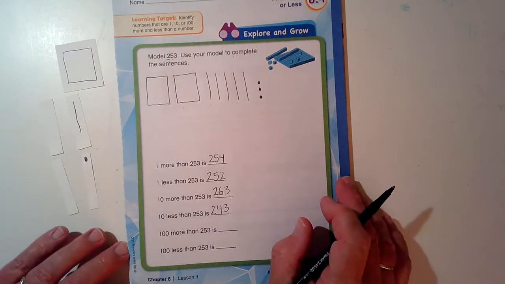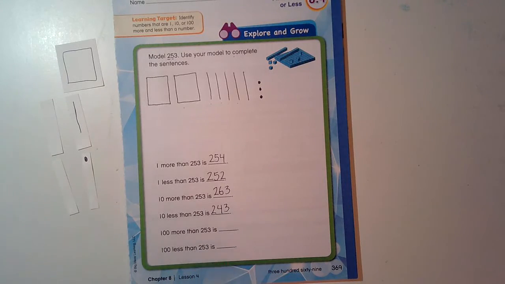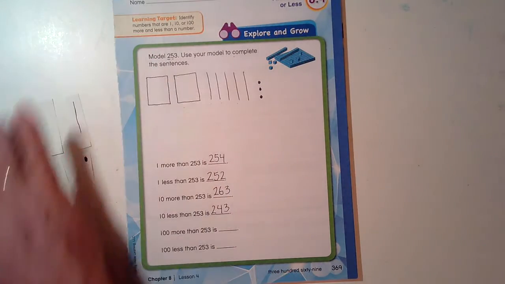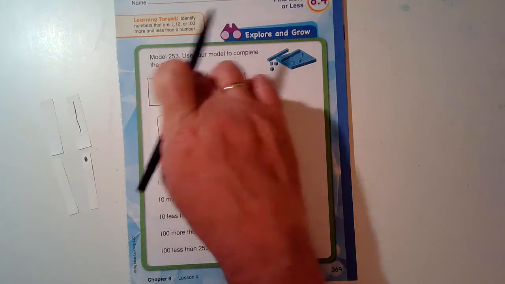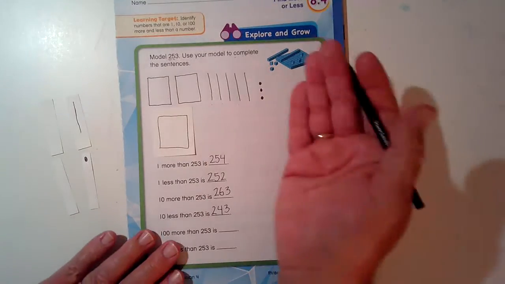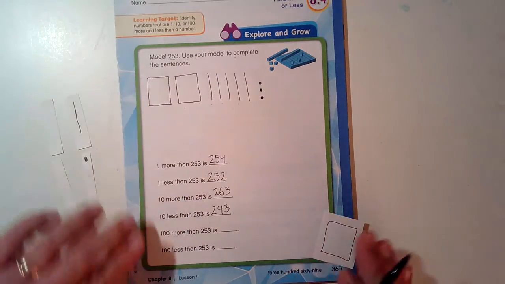All right. 100 more than 253. And I'm going to take my 100 and say, now I have 100 more than I started with, right? These are always going to be 253.